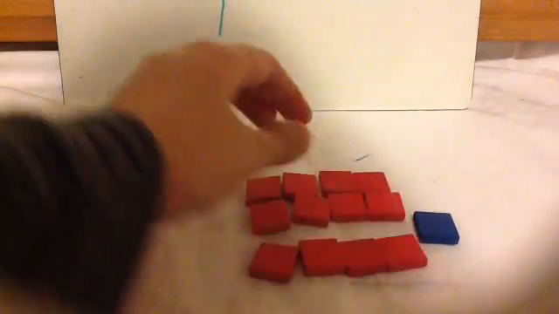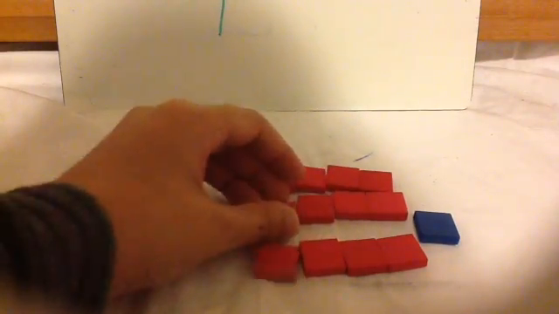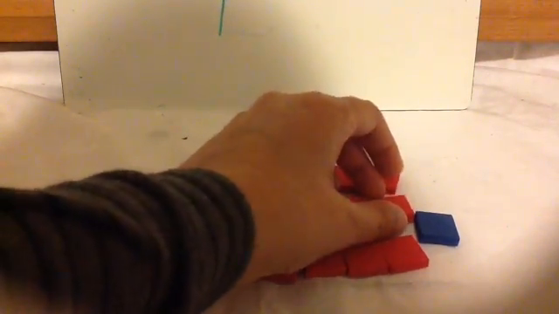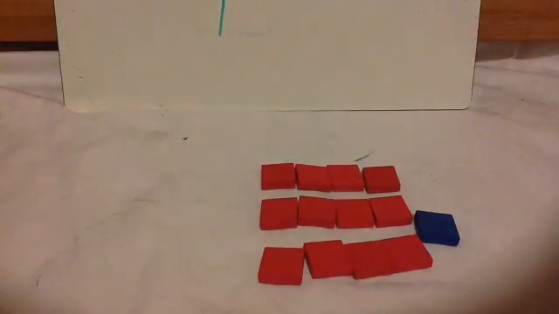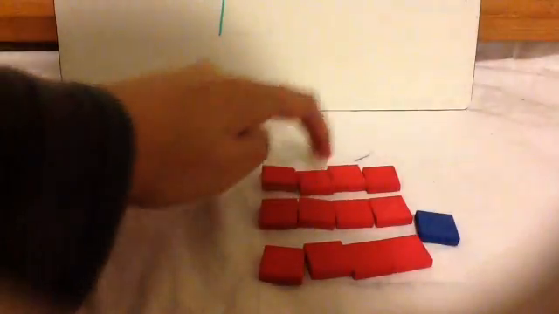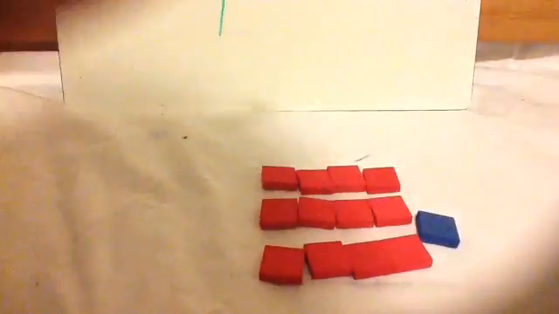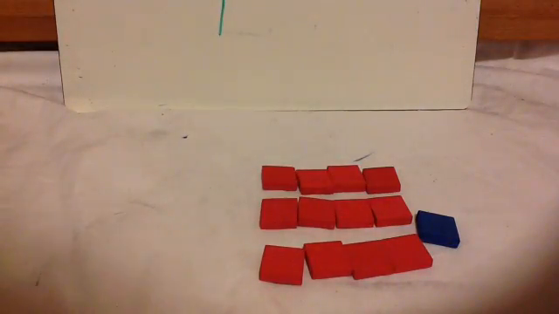If you see it this way, this is incorrect because they are dividing by 3. Or actually, no, this is correct. I'm so sorry. You're dividing by 3 into 3 groups. There are 4 in each group with 1 left over.